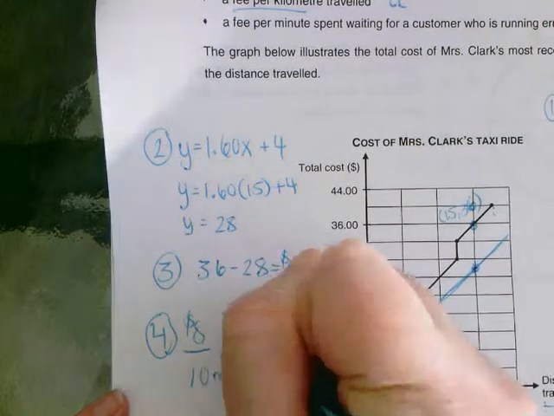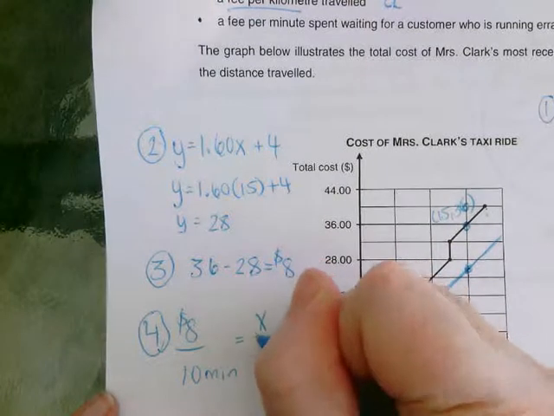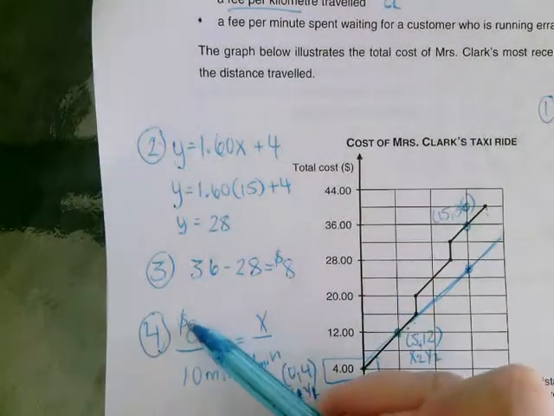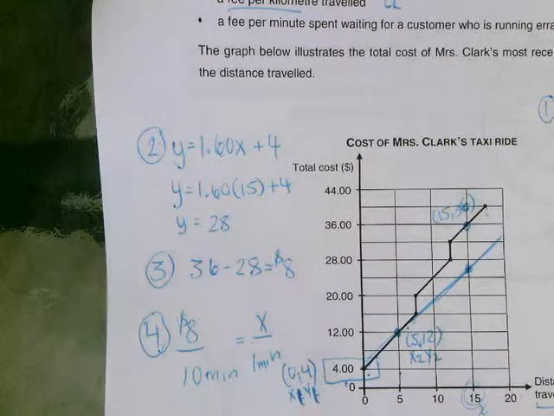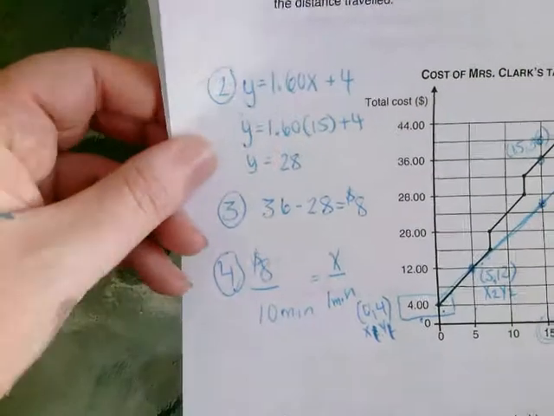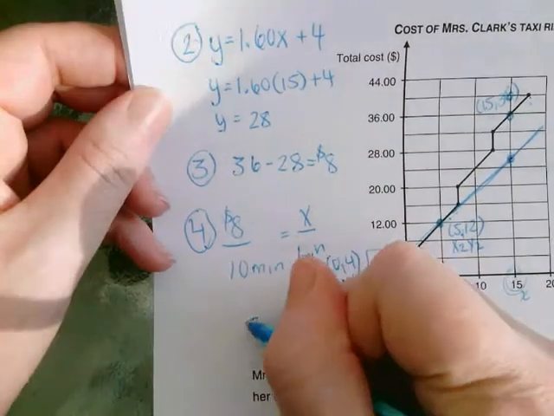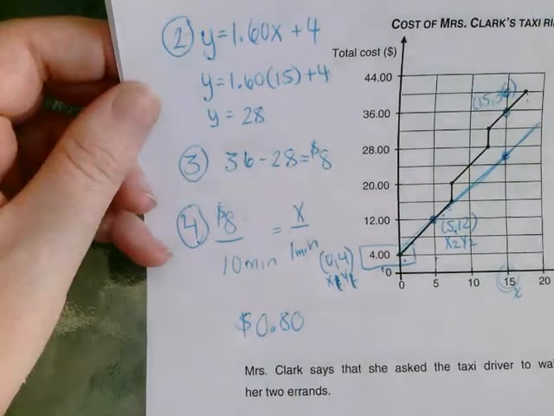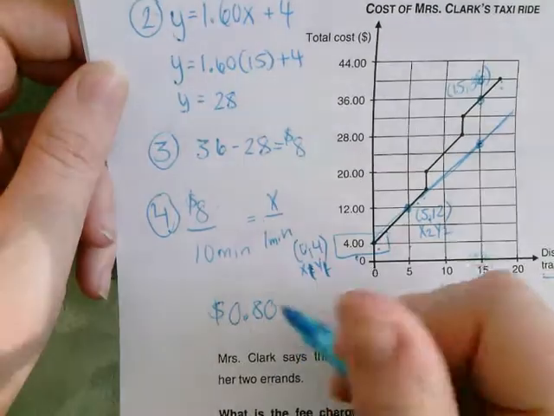So the last thing is, if it costs $8 for him to wait for her for 10 minutes, how much does it cost to wait for 1 minute? You don't have to do that cross multiplication if you don't need to, but really you're just doing $8 divided by 10 to figure out how much it would cost for 1 minute. So the answer is that it would cost $0.80, because it was supposed to be in dollars, the answer, which is 80 cents per minute.